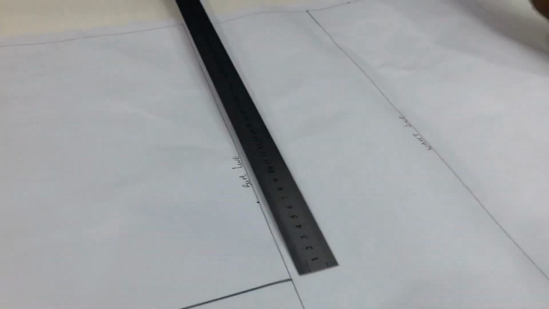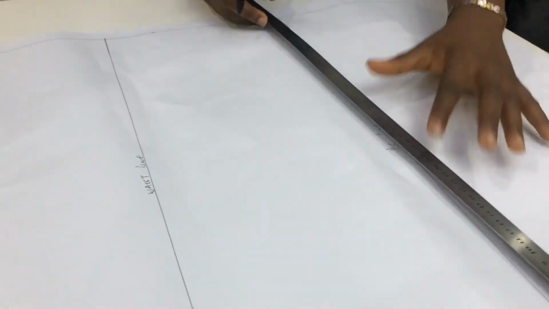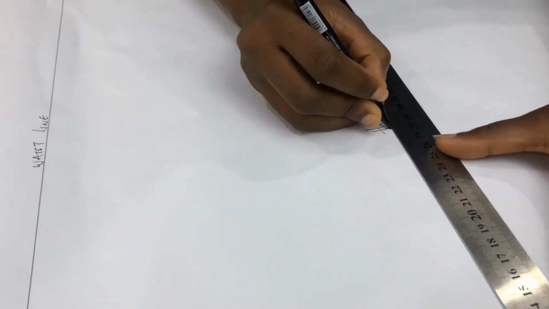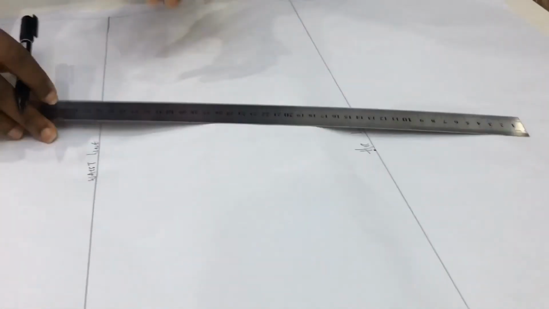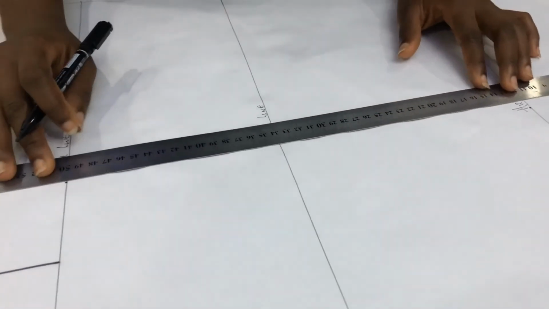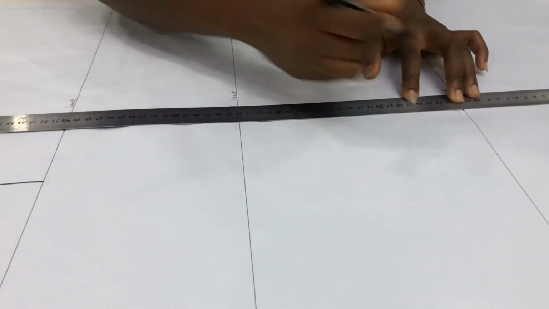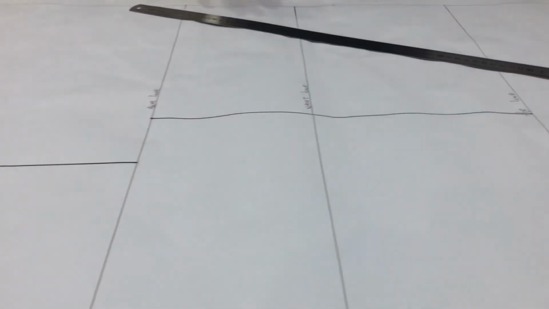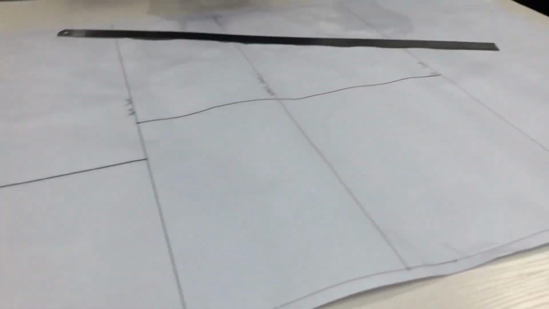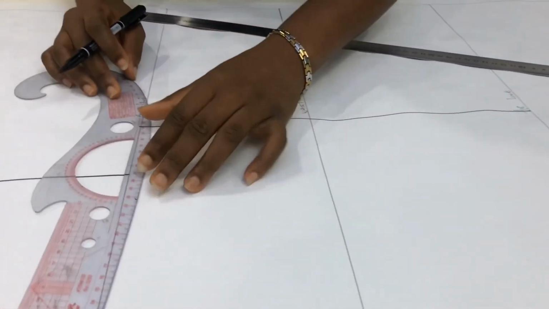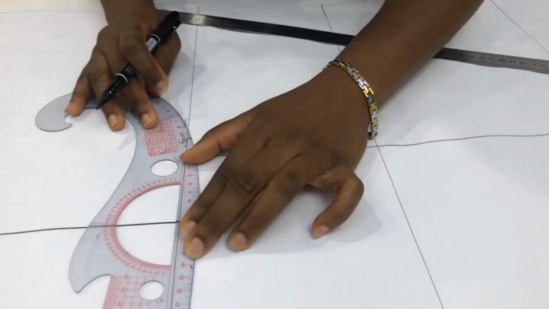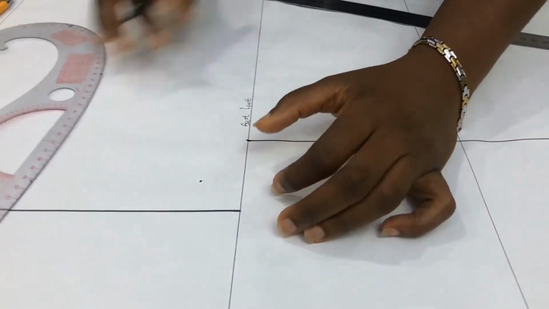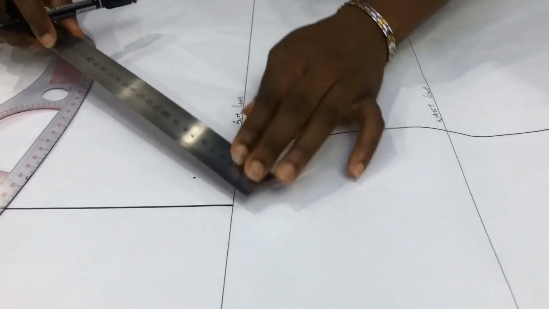Right? Then come to your hip line and measure hip divided by 4. Mine is 28.25. Once you get that, join it to that line we just created, the straight line. Do you see? So the next thing you're going to do is get your set square and place it here at 45 degrees angle. 45 degrees here. Then come out by 3 centimeters.